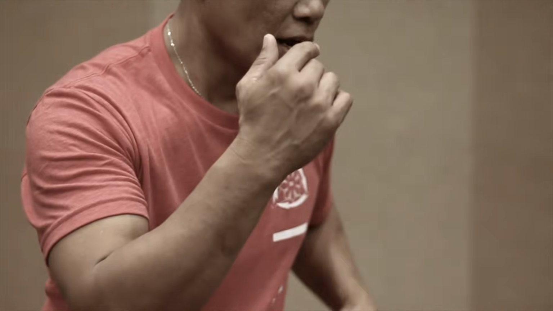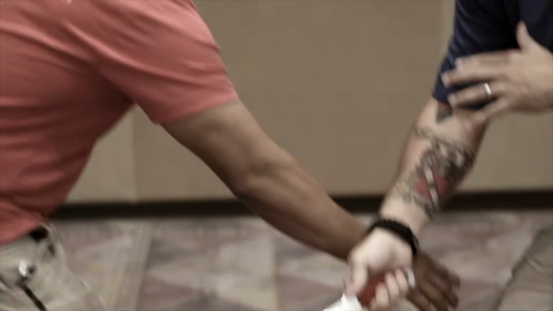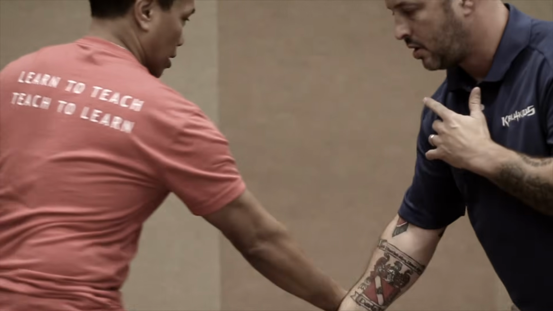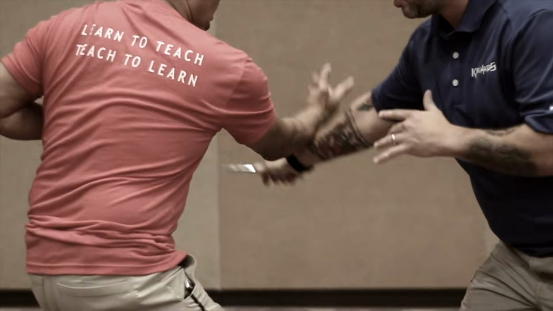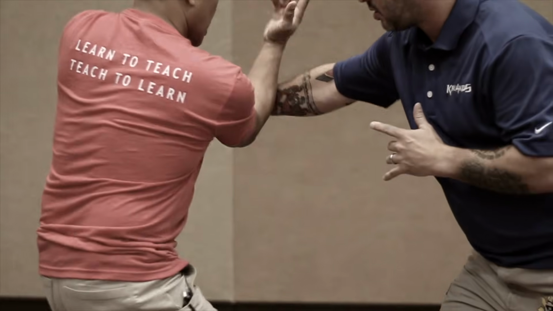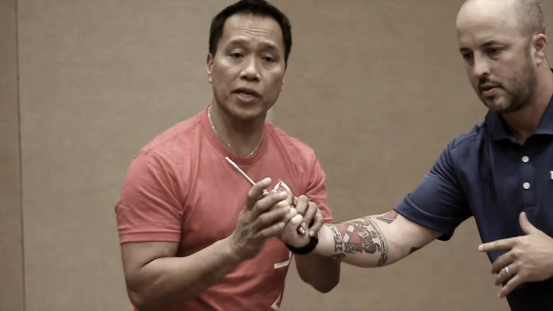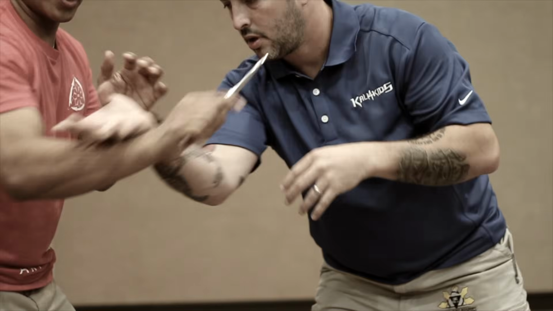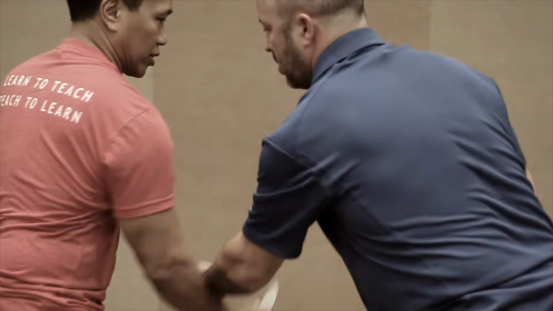So from here, 1 and back, this is the basic entry 4 that we were talking about. The more we practice this, the faster the hand gets. Watch from here, 1, 2, 1, now anytime the blade goes there, now it speeds up.